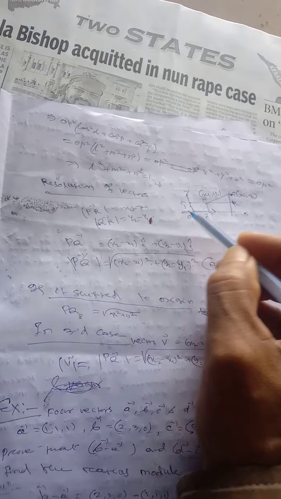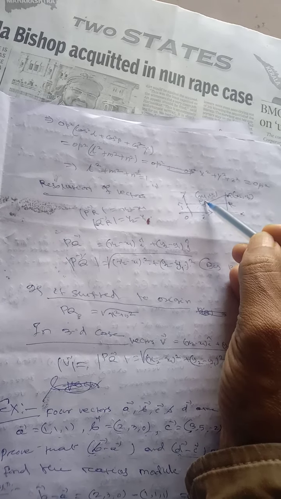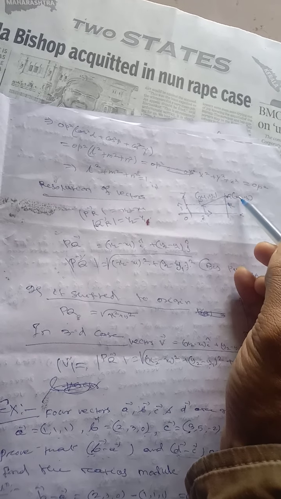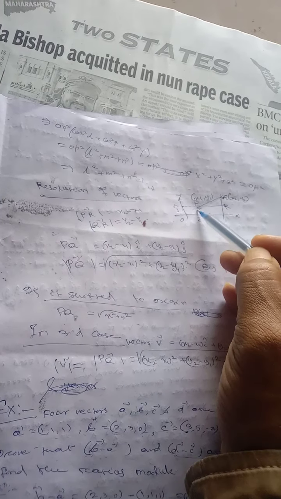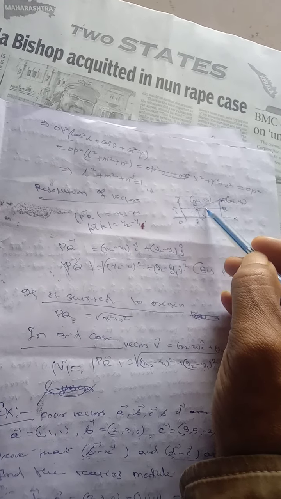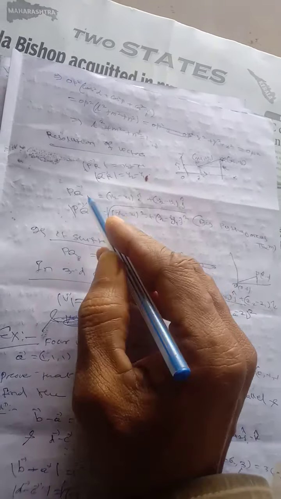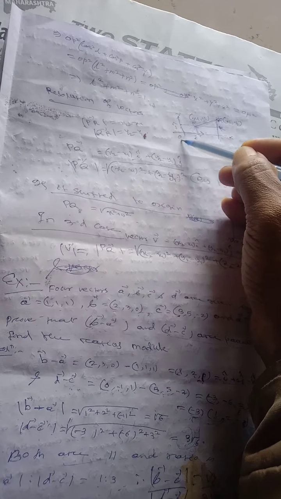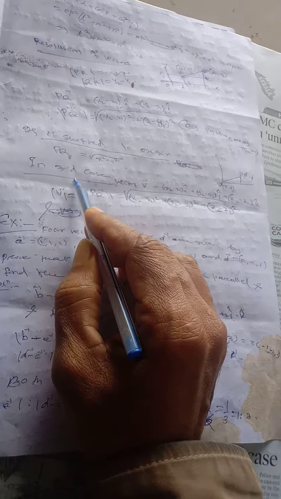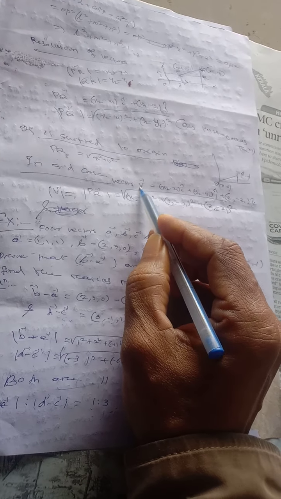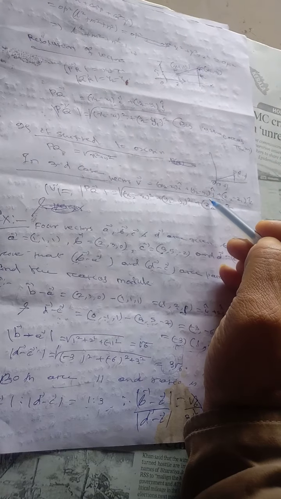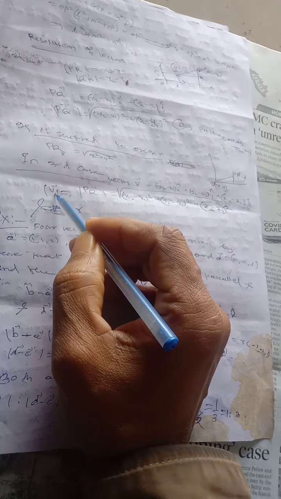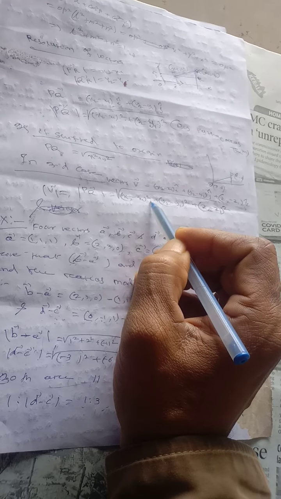The resolution of vectors: suppose this is PQ, and P is (x1, y1) and Q is (x2, y2). You can write PQ as (x2 minus x1) i plus (y2 minus y1) j, and the modulus of PQ is the square root of the sum of squares, by Pythagoras. If shifted to the origin, it is (0, 0) and (x, y), so this is the square root of x square plus y square. In the case of three-dimensional geometry, v is equal to (x2 minus x1) i plus (y2 minus y1) j plus (z2 minus z1) k, and the modulus of v is the square root of (x2 minus x1) square plus (y2 minus y1) square plus (z2 minus z1) square.